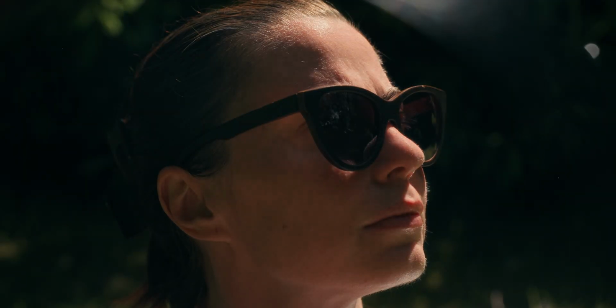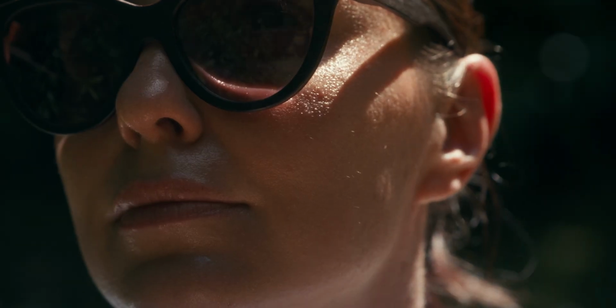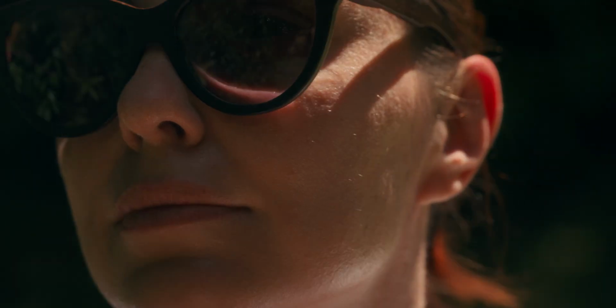Some filtration might be desirable, for example to reduce glare, but if overpolarized, skin can lose a lot of its natural shine and start to look weird and plasticky. And again, with variable ND filters you don't get to choose. You get polarization whether you asked for it or not.